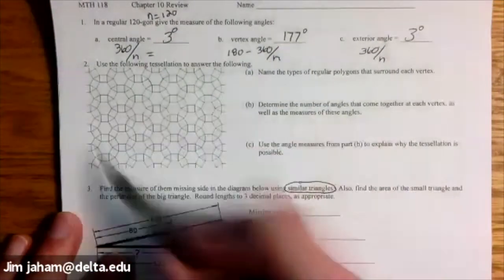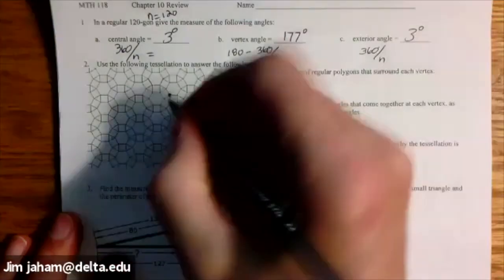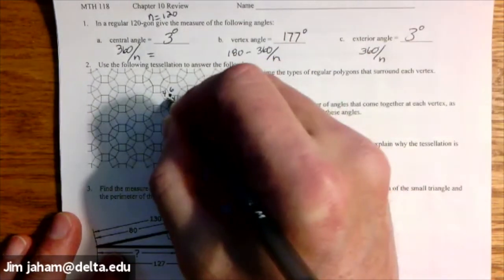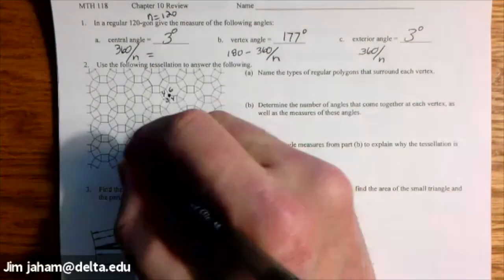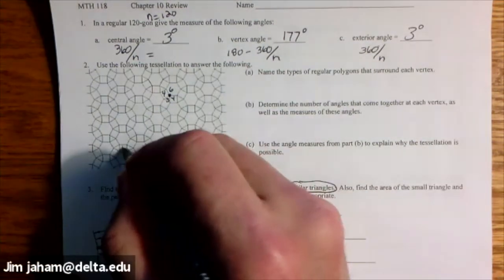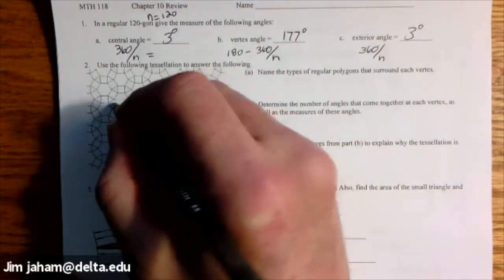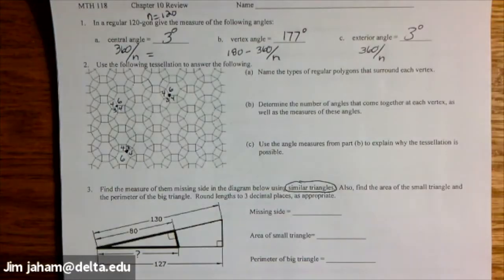Choose any vertex, anywhere, and then identify the shapes that go around that. So there's a square, and a hexagon, and a square, and a triangle. Number of sides of each of those. No matter where, if this is a correct tessellation, no matter where you put the vertex, you're going to have a 4 and a 3 and a 4 and a 6. Any vertex, if you go all the way around it, you'll get those same 4 shapes at every vertex.